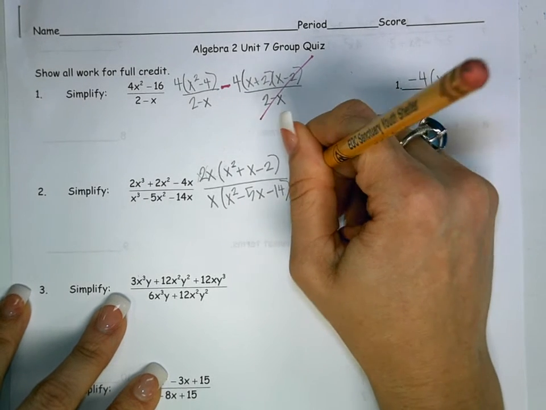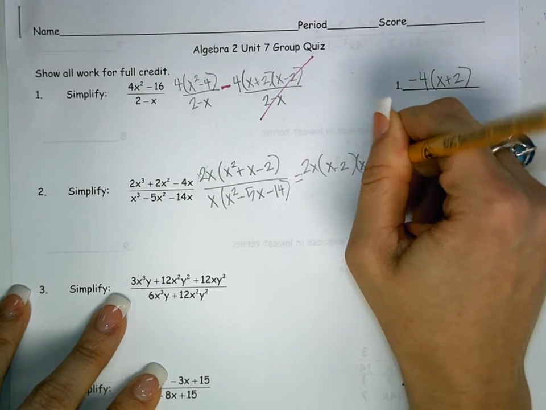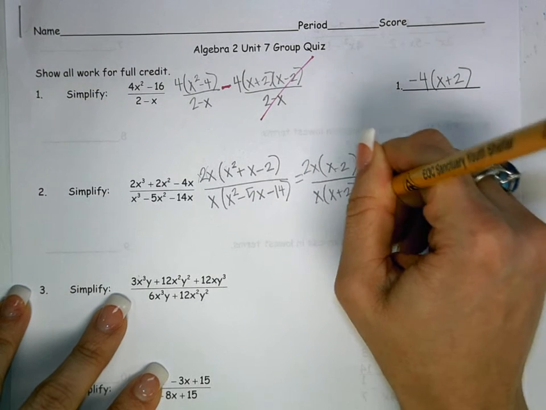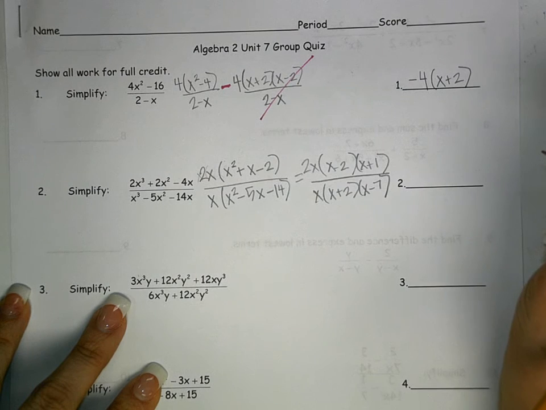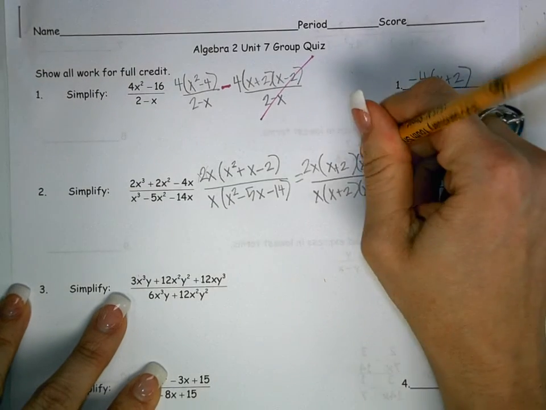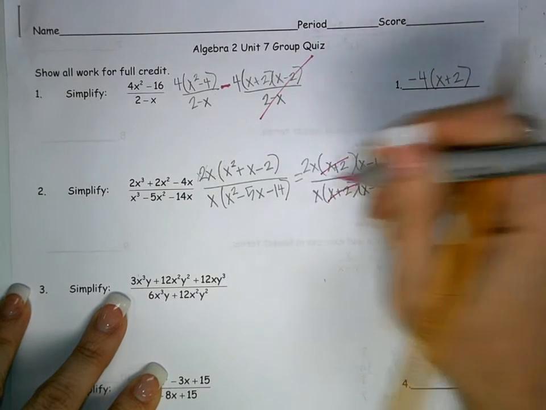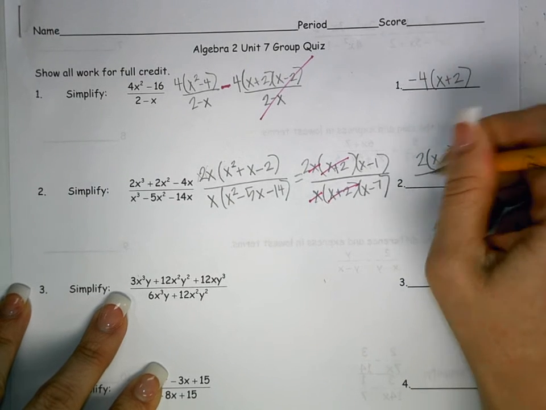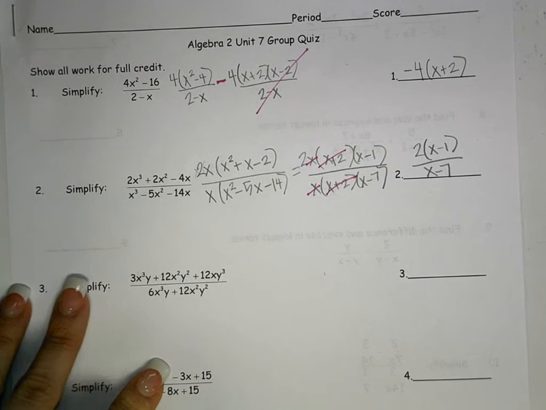So if you keep factoring, we get 2x times this factors to be x minus 2 and x plus 1 over x times this factors to be x plus 2 and x minus 7. Something doesn't cancel. I'm sorry, I goofed these up. That should be x plus 2 and x minus 1. These will cancel each other out, and the x's reduce away. So you get 2 times x minus 1 over x minus 7. And again, you do not have to multiply those through. You can leave it just like that.